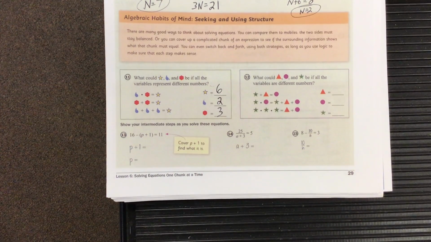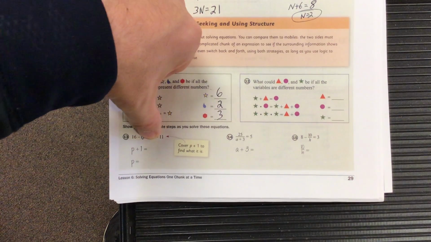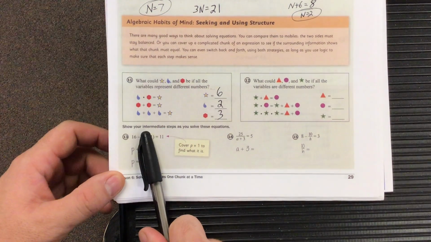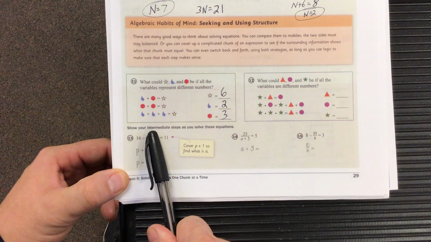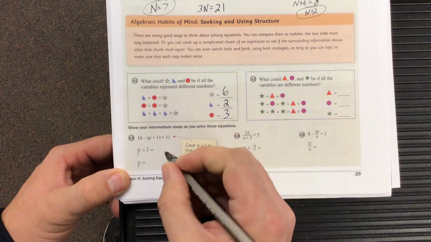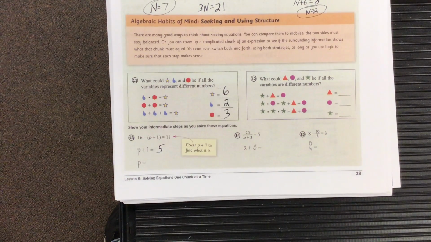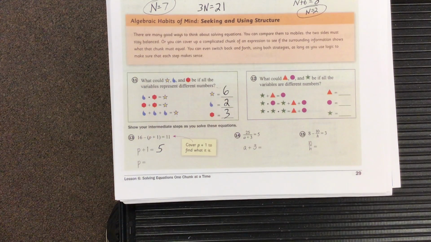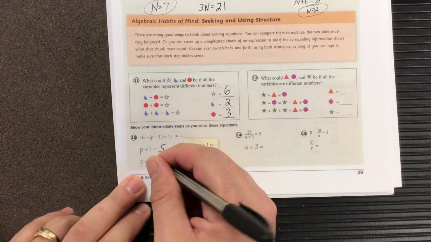Done a lot of these already. I'm going to cover this up and say 16 minus what would give me 11? 5. So that means whatever I got covered up has to equal 5. So P is, Landon? 4. 4 plus 1 is 5.